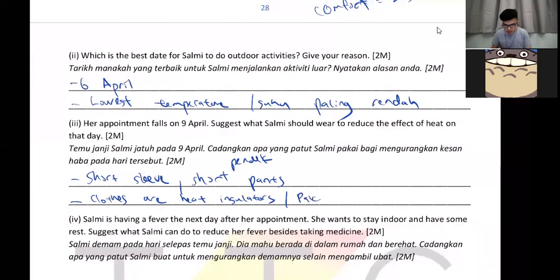Okay, pakaian bola penebat rubber. So that's heat insulated. So you wouldn't want to insulate yourself during hot weather.